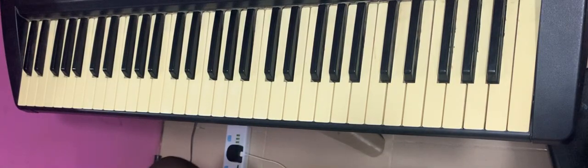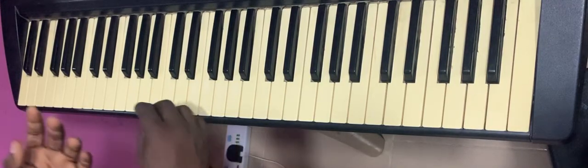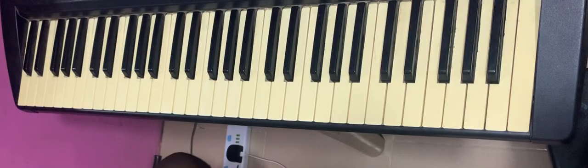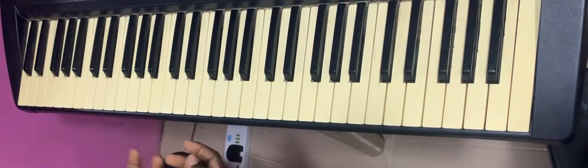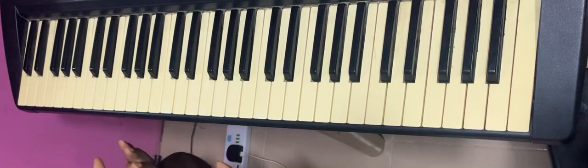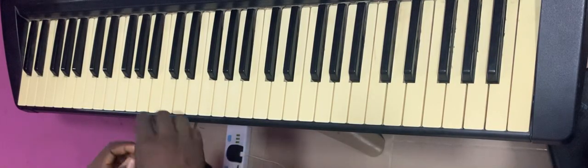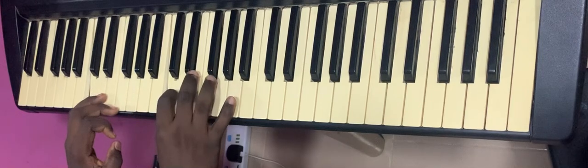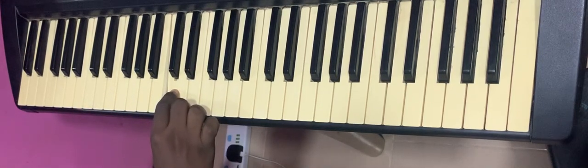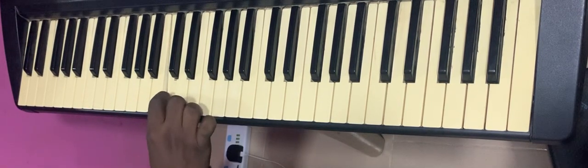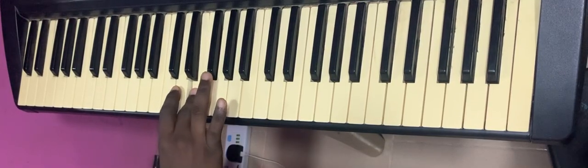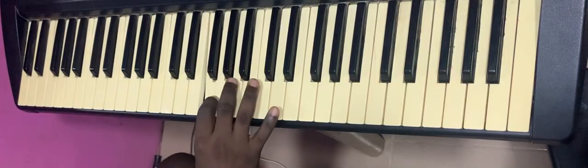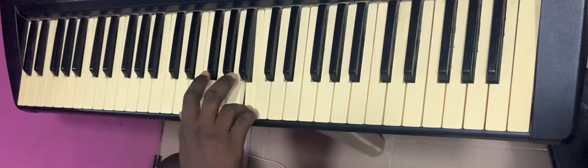So with these scales, there are fingerings to it. You can't just use any fingers to play. Taking the C major scale, for the purposes of this lesson, the fingerings for the right hand would be 1, 2, 3, 1, 2, 3, 4, 5.